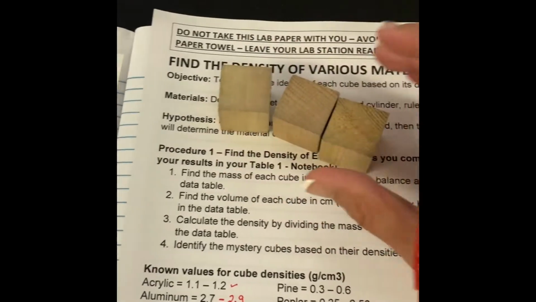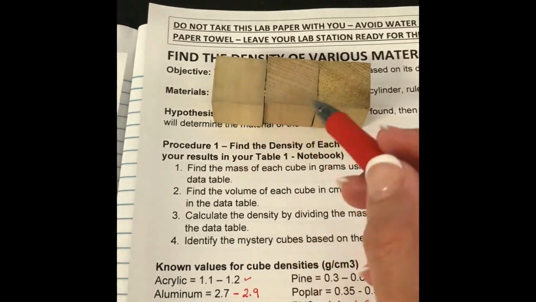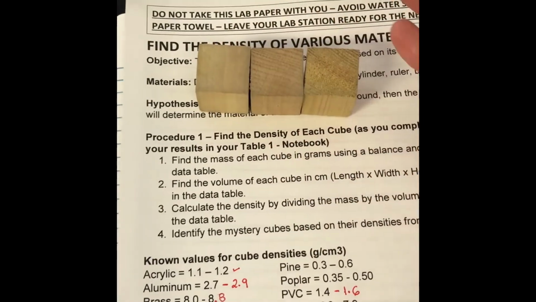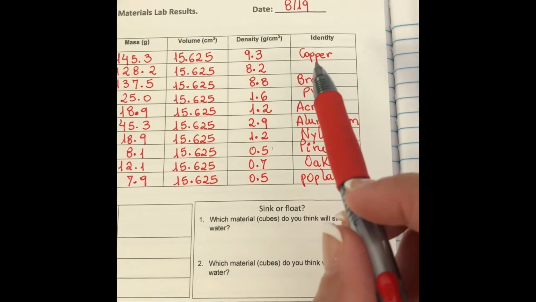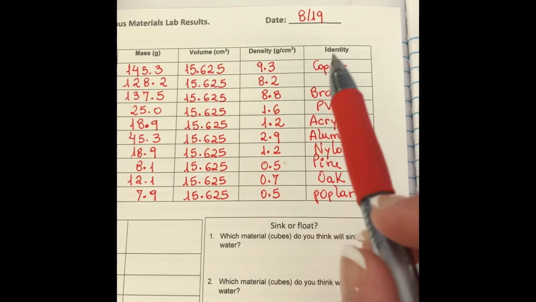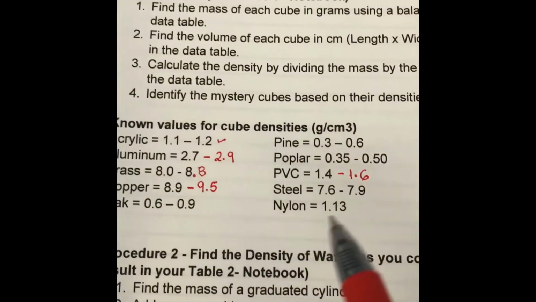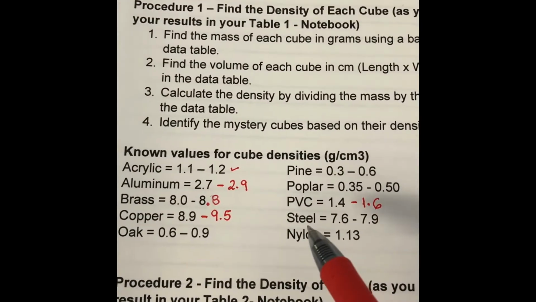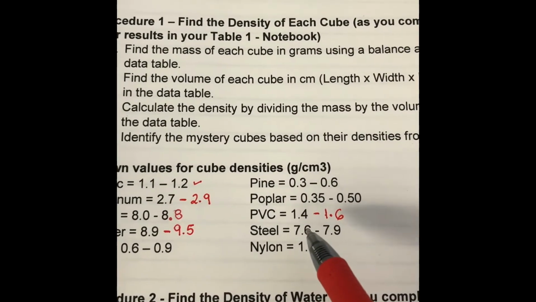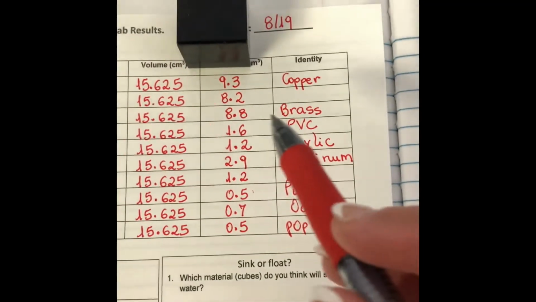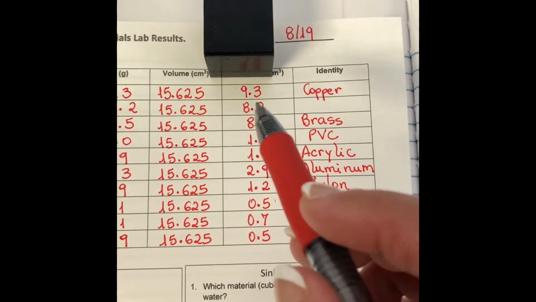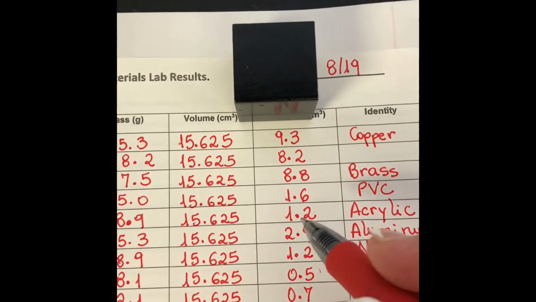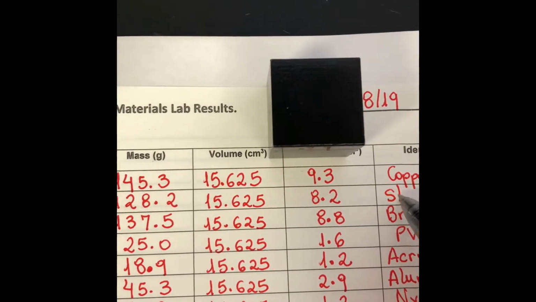Honestly, those 3 wood ones are very hard to identify, between pine, poplar, and oak. So we still have one blank spot here that we need to figure out which material it is. The only one that is left in this list is steel. Here it is from 7.6 to 7.9. In my calculation I got 8.2, but I will say this will be my steel, and it feels like it is.